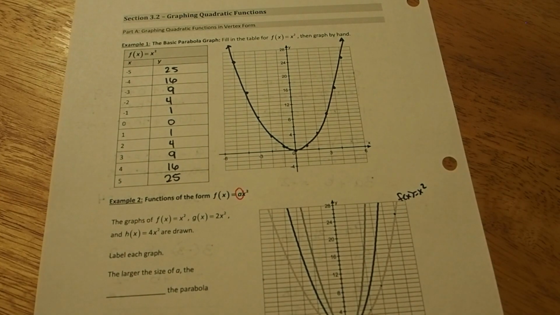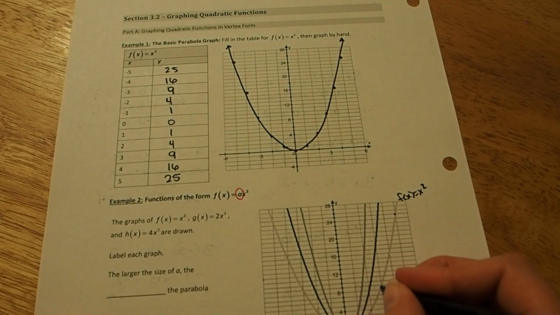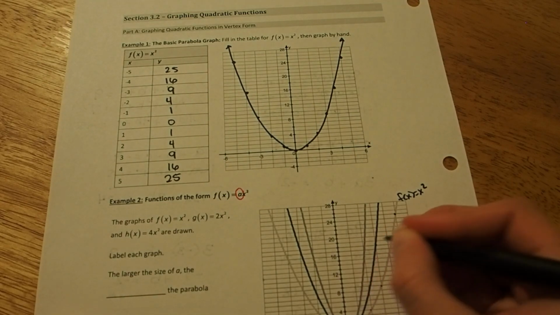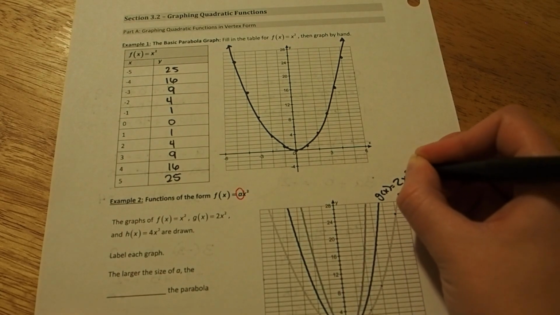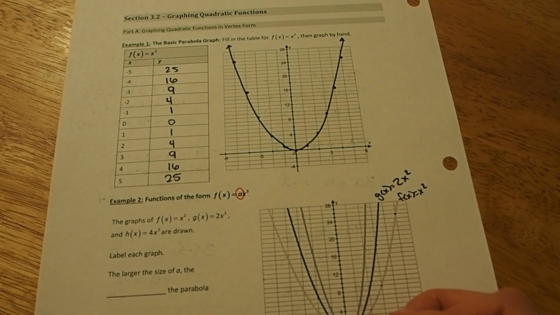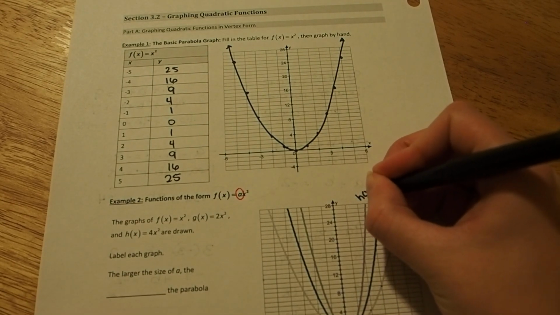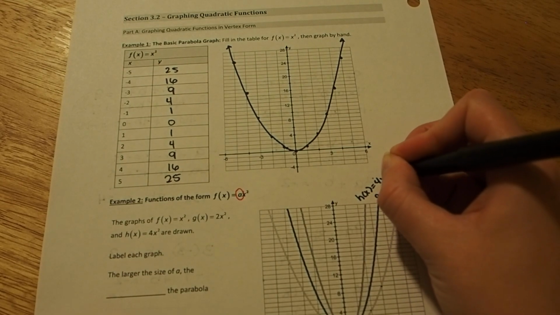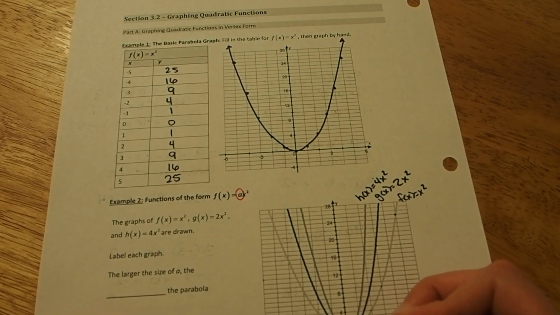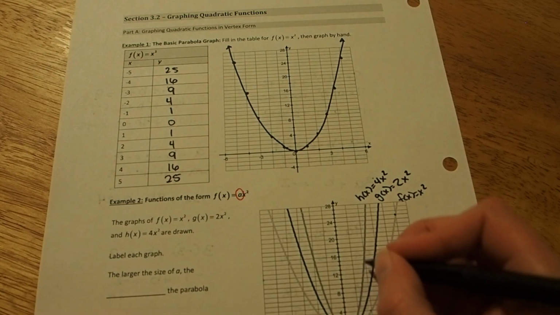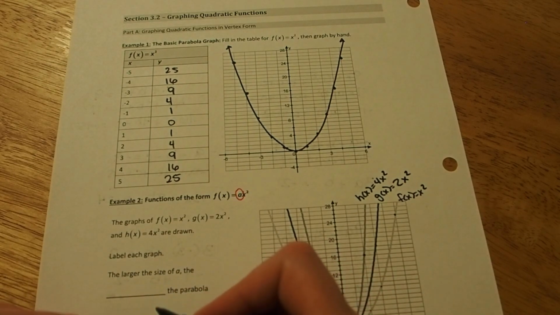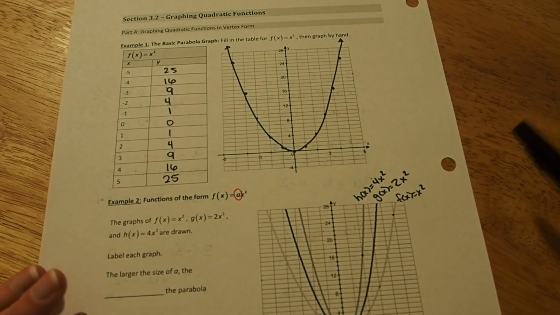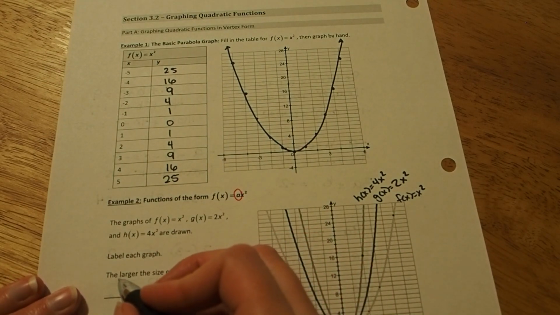The other two are supposed to be twice x squared and 4 times x squared. So if we take one of those values, like 3, 9, and double it, it would put me at 3, 18. So the middle one has to be g of x equals 2 times x squared, and then the innermost one has to be h of x equals 4 times x squared. One of your values, such as 2, 4, multiplied by 4, all of a sudden 4 times 4 became 16, so you're at 2, 16.